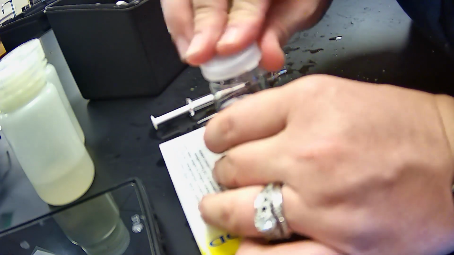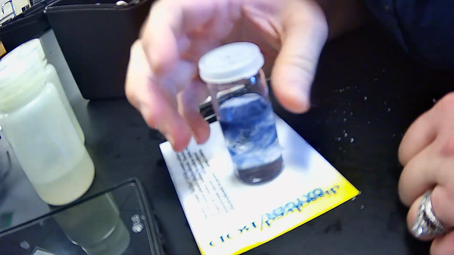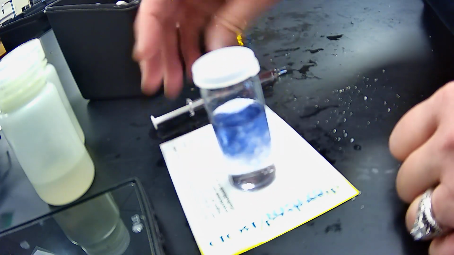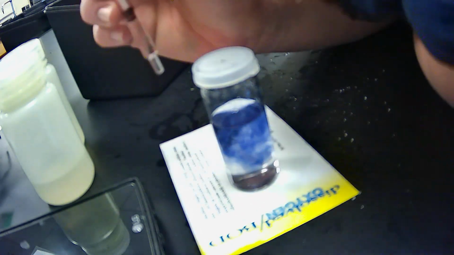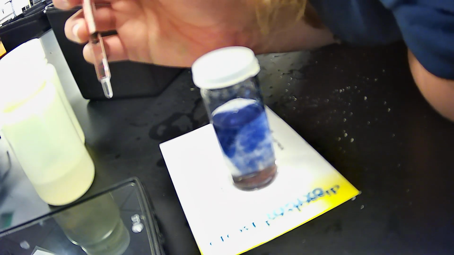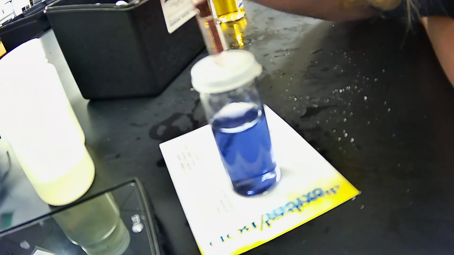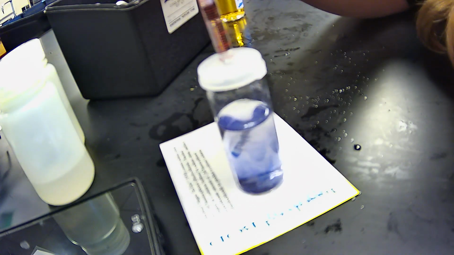Perfect. All right. Let me get that nice, pretty blue color. Okay. And then we're going to titrate this sample until the blue disappears. Okay, so blue. So 1 drop, swirl, 1 drop, swirl, and it's done.